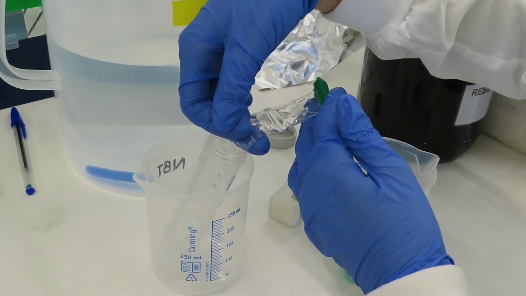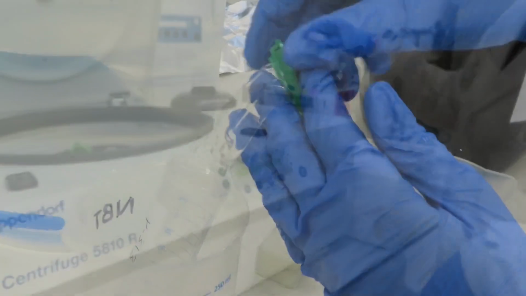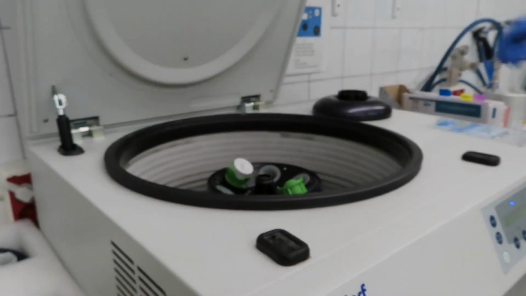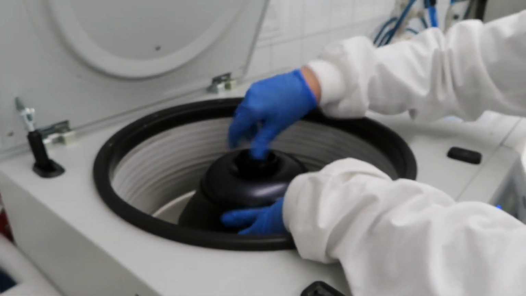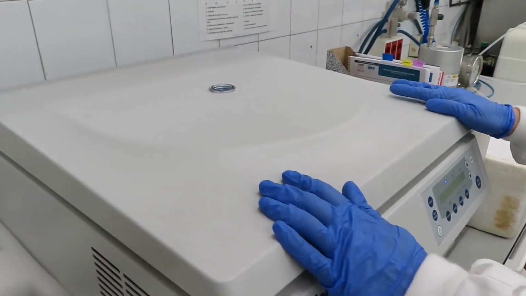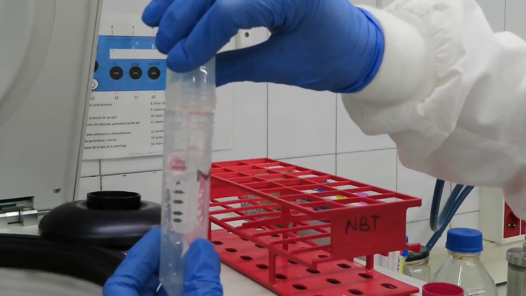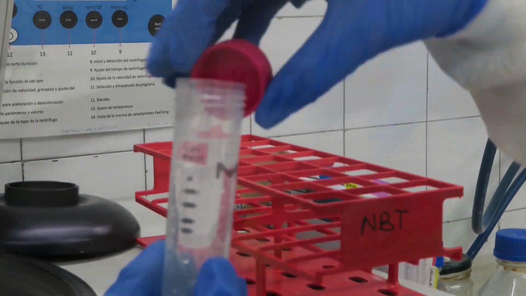The sample, which is now in the buffer requested by the customer, is taken out of the dialysis bag. Just in case, the sample is centrifuged for several minutes to pellet all the aggregates that may have formed during the dialysis. The protein concentration is determined again to know the protein lost during the dialysis. At this moment, the sample can be delivered to the customer or continue with the next purification step.